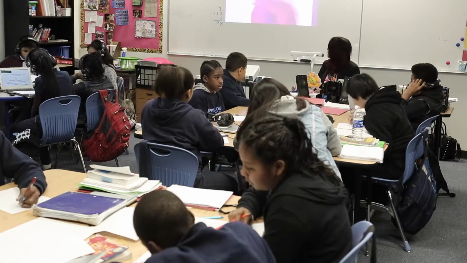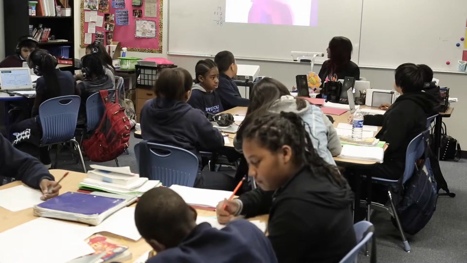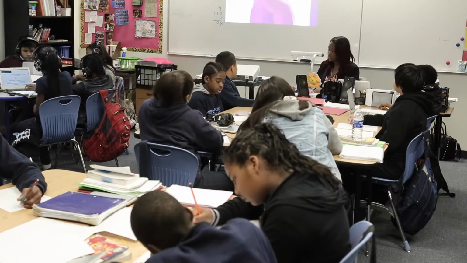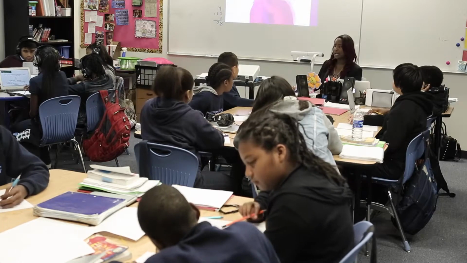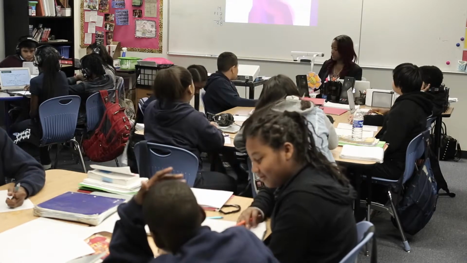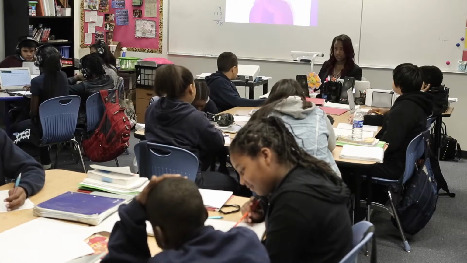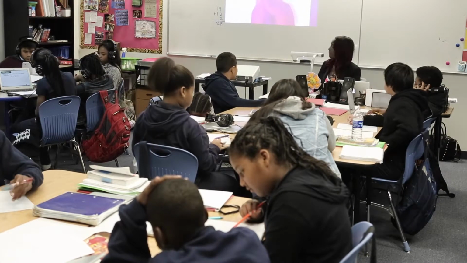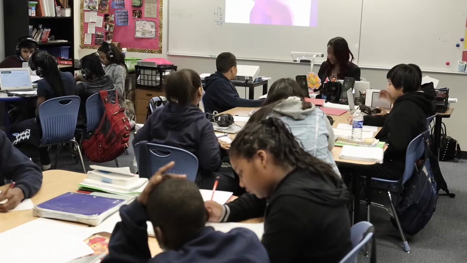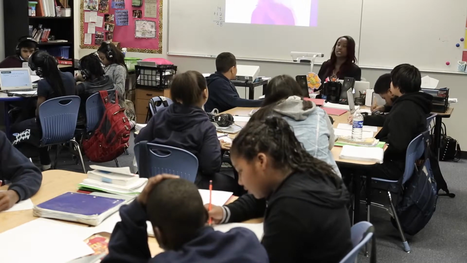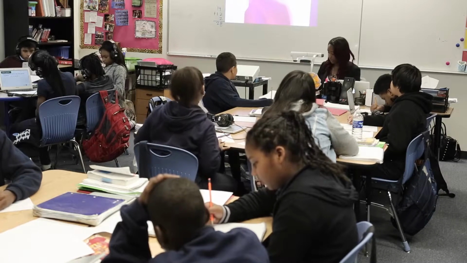Okay, so look at this example. What does this say? 3x squared. How do we say exponents, guys? Squared. So we say 3x squared plus 5x squared. So let's say this again. This says 3x squared. So how do we say this whole expression? Let's go ahead and say it.